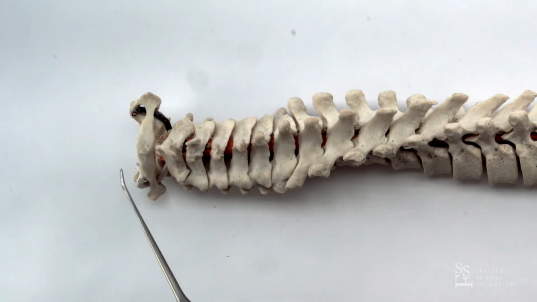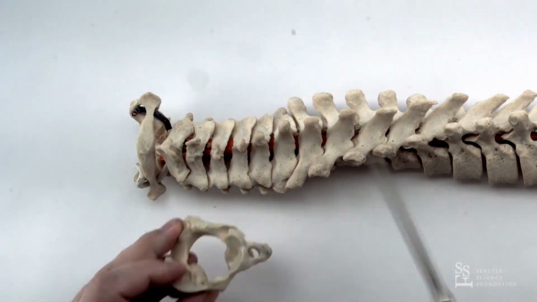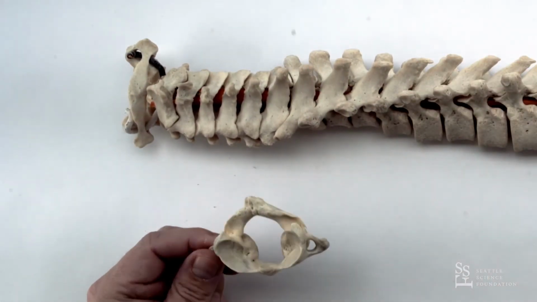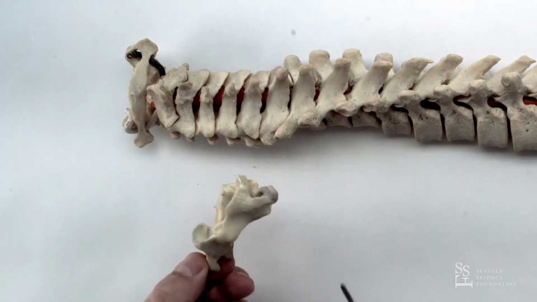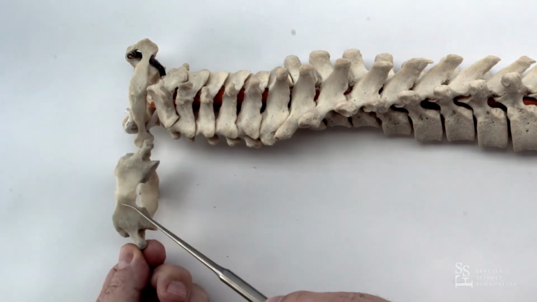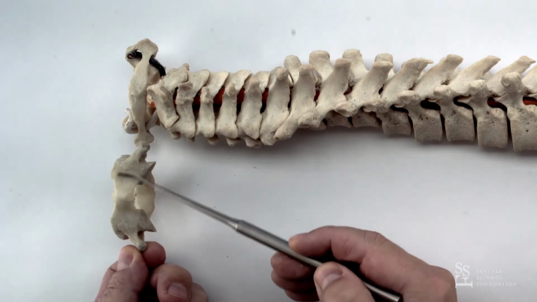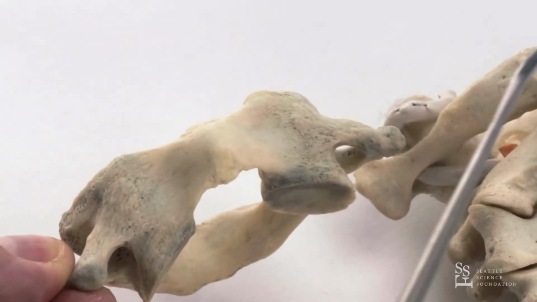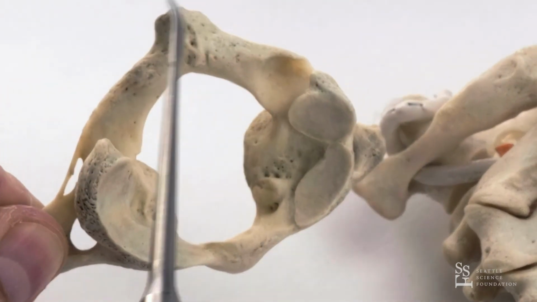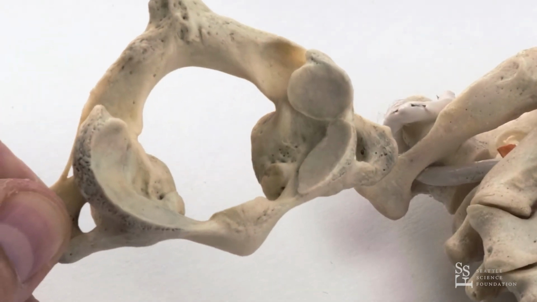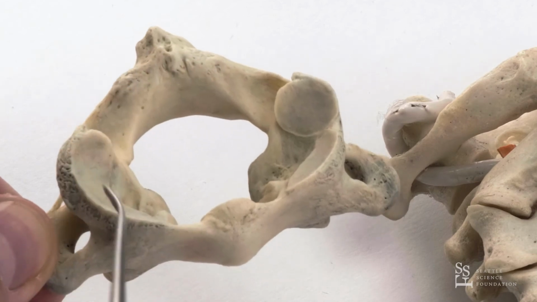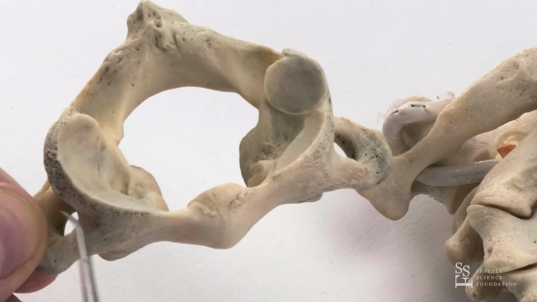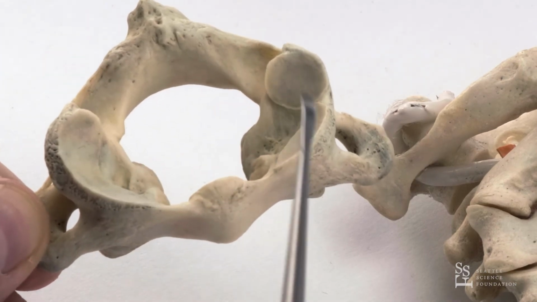So some special features of the first cervical vertebra. We'll look at that. So the first cervical vertebra, or the atlas. This is the atlas here, this is the anterior arch of the atlas. And we have an anterior tubercle. And then comparatively we have a posterior tubercle on the posterior arch. So forming between the two arches and the so-called lateral masses of C1, we have a complete bony ring.